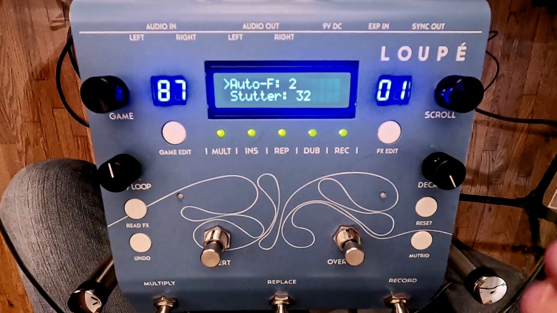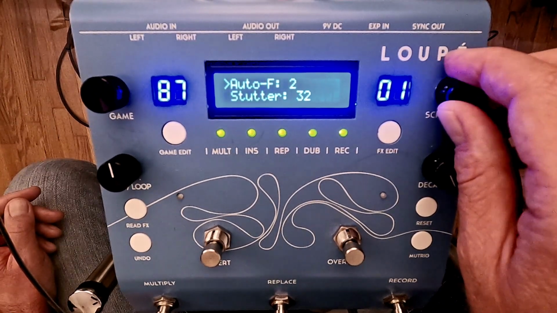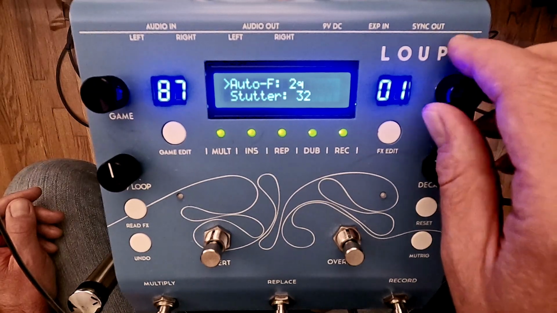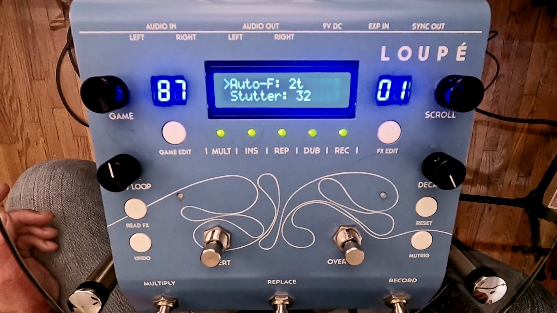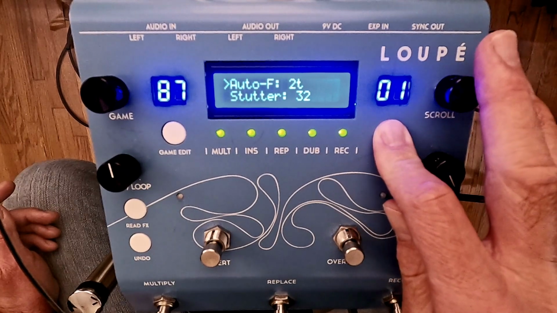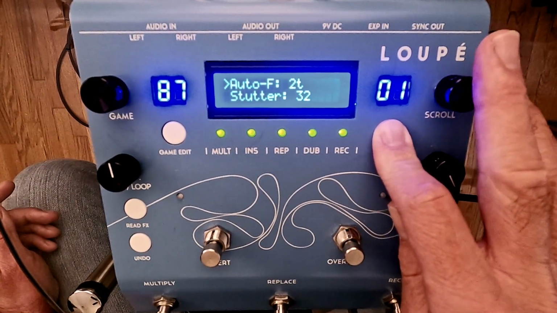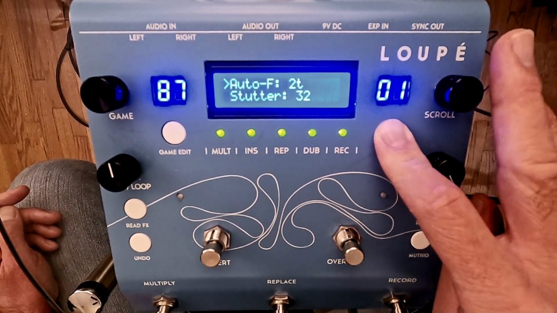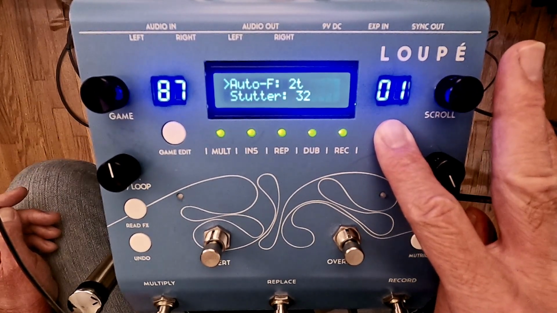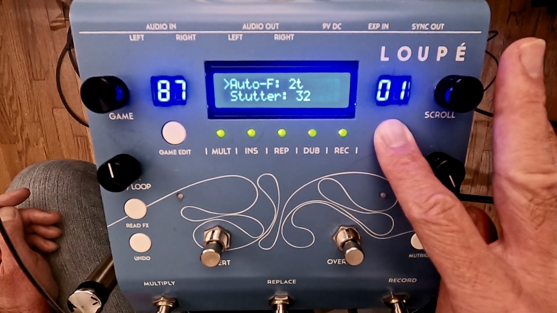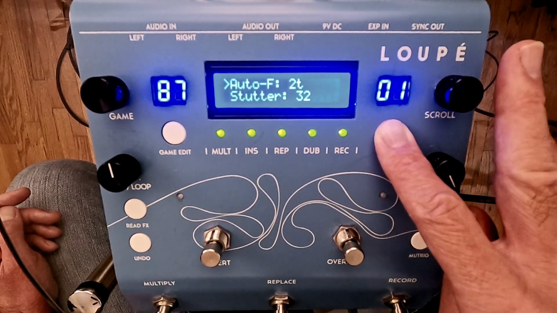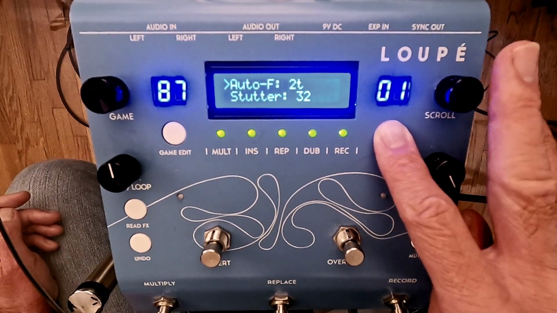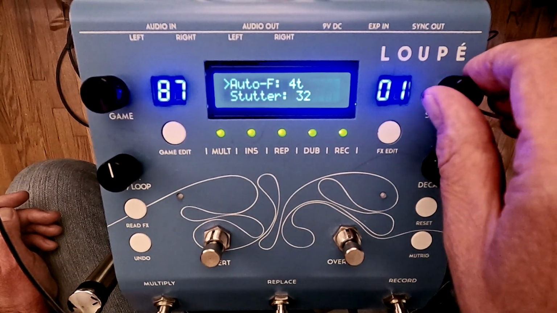Now let's explore some unconventional values of Auto-Follow. So far we've been doing very even stuff. 2, 4, 8, etc. Let's try triplet 2. So you can hear it's changing, not right on the downbeat, but on triplet variations of the downbeat. So you're getting a very different sound. Let's change that to a slightly faster value. Let's do quarter triplets.